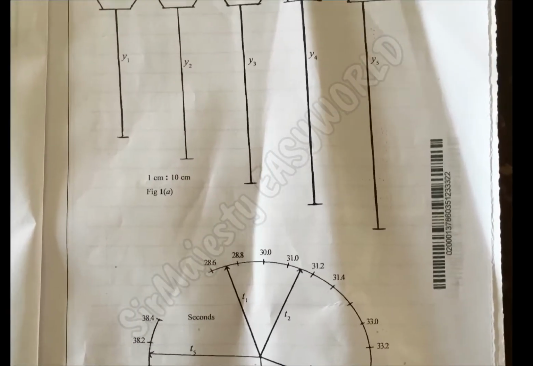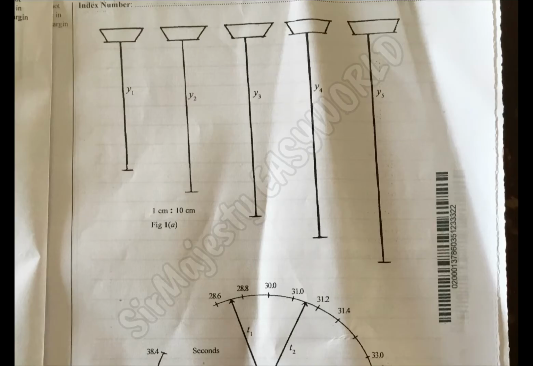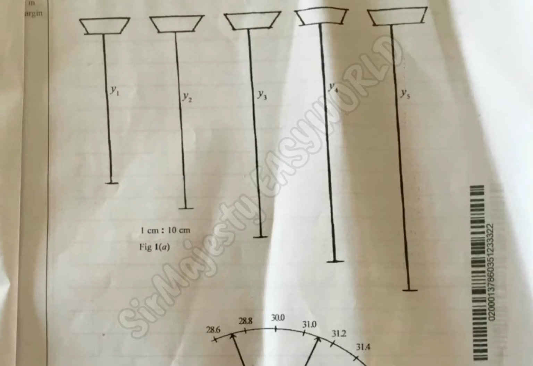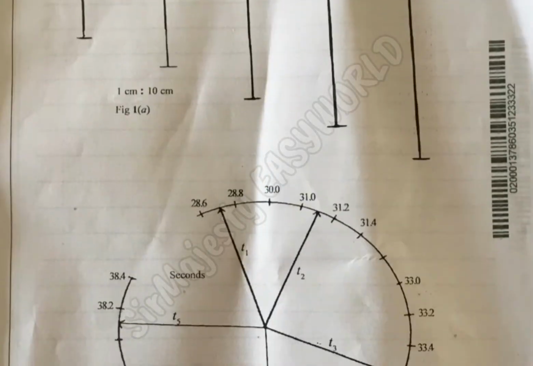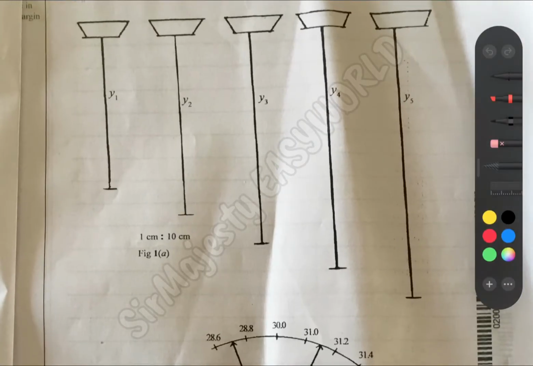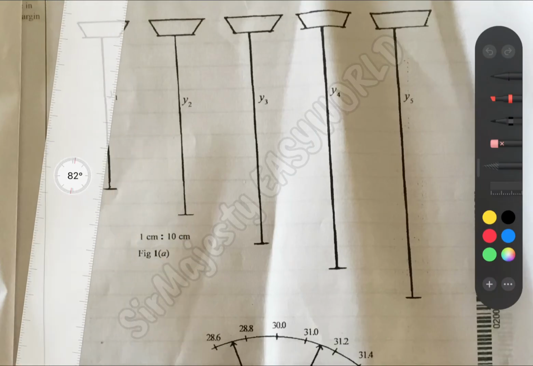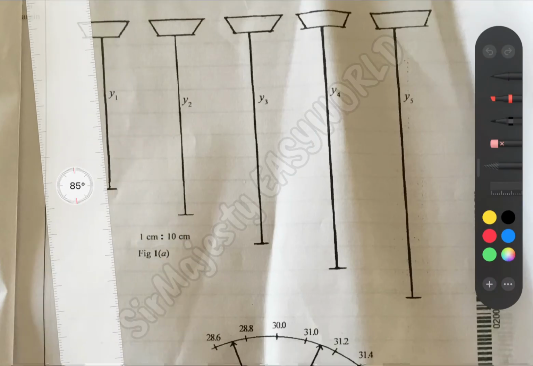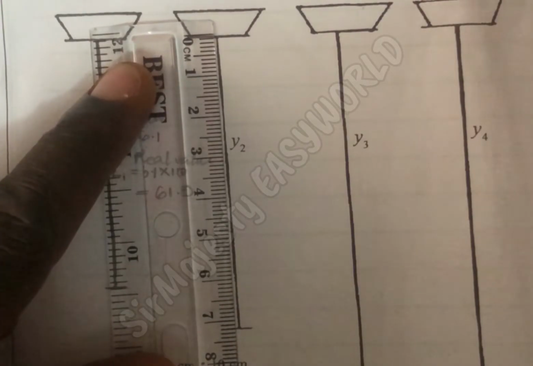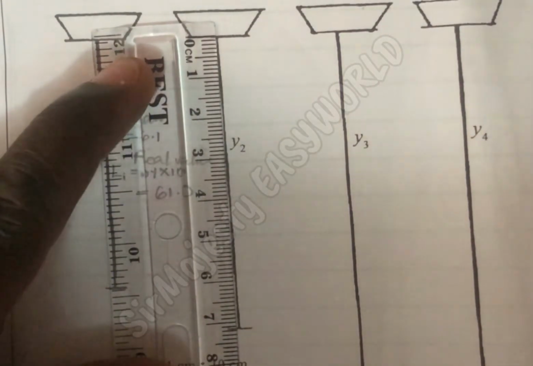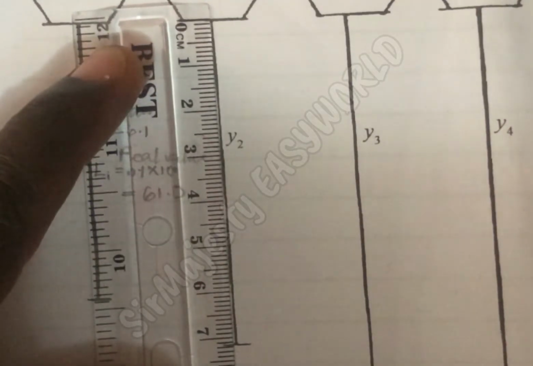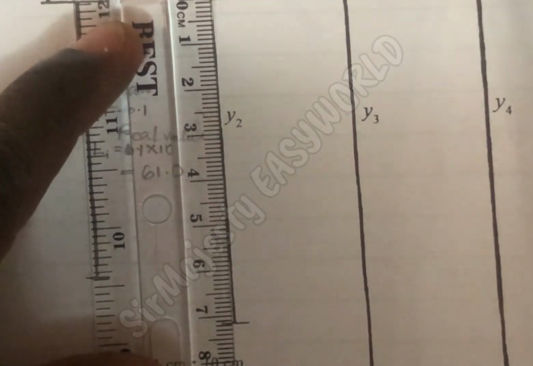So over here, you just need to measure these things and multiply by the scale given. That's what we're going to do. So these lines, you have to use your ruler, but this is soft copy. There is no way we can measure accurately, but I've measured these things in real life, as you can see down the screen. Then you are required also to know the time.